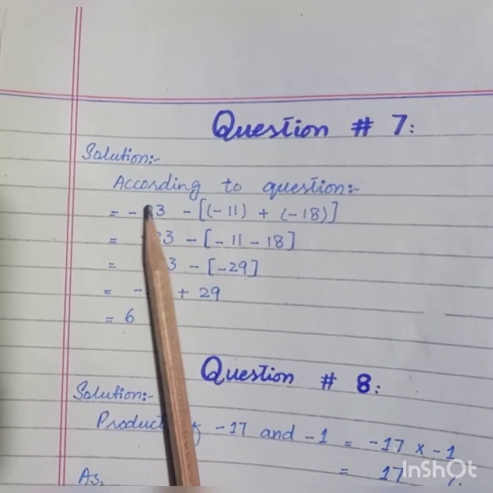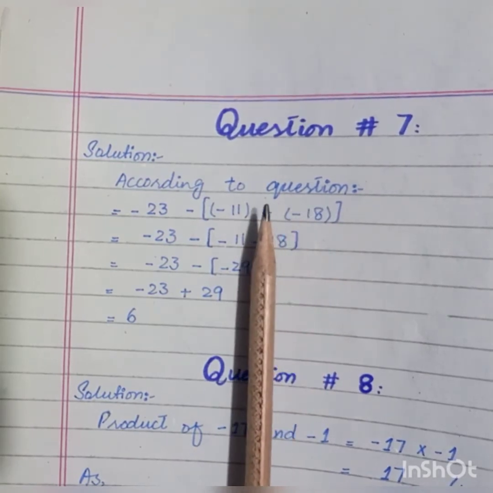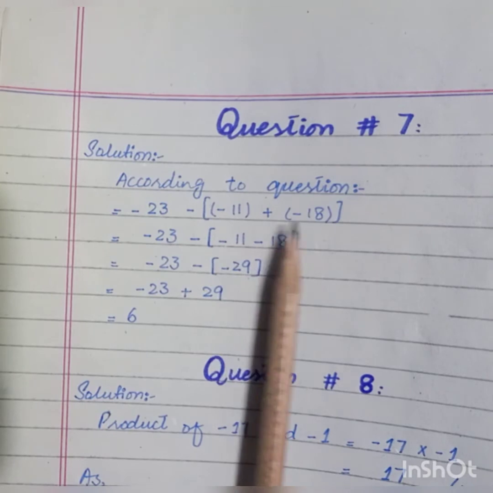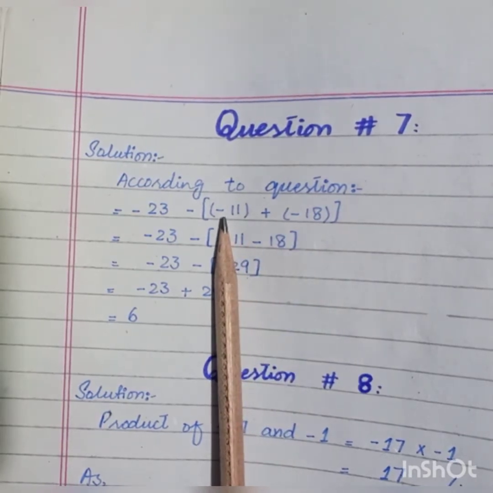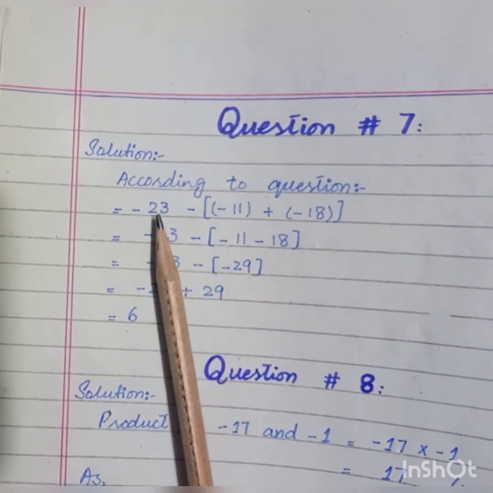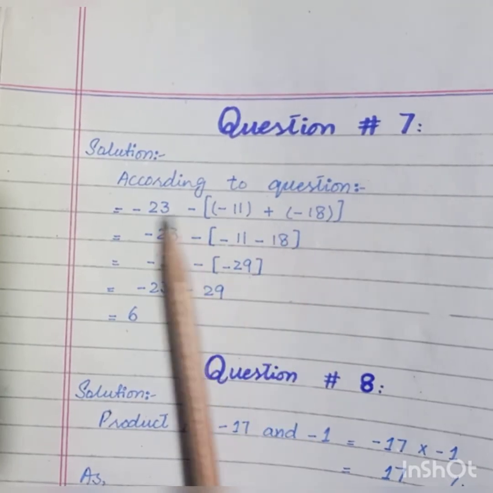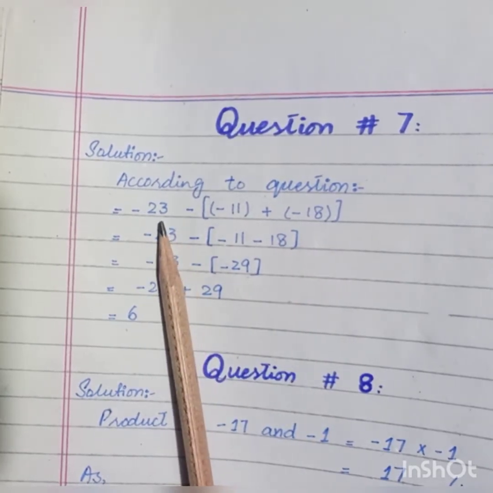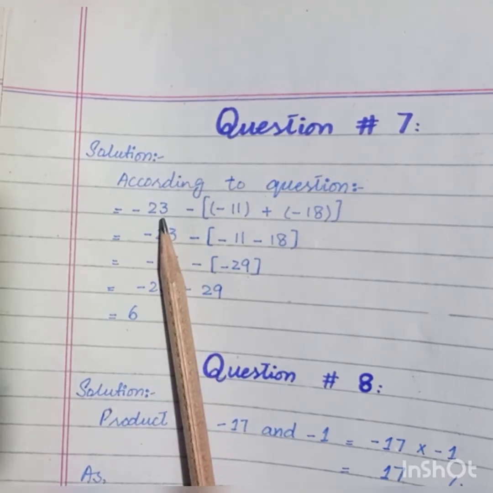Here you can see the solution according to the question, that is we have to subtract the sum of minus 11 and minus 18. So first we will write the sum of minus 11 and minus 18 and then सब्ट्रैक्ट इट फ्रॉम माइनस 23. स्टूडेंट्स, हमने माइनस 11 और माइनस 18 के सम को माइनस 23 में से सब्ट्रैक्ट करना है. फ्रॉम मेंशन है इट मीन्स माइनस 23 में से हम इसे सब्ट्रैक्ट करेंगे.